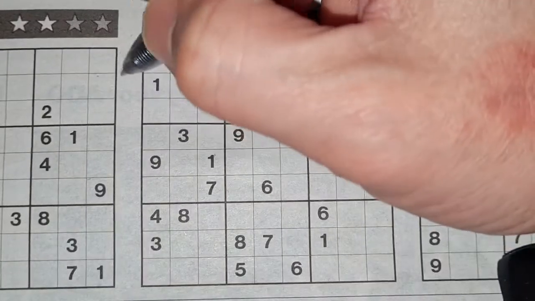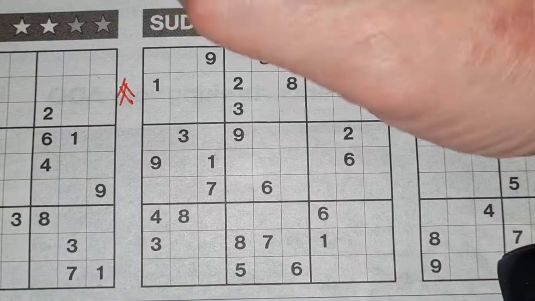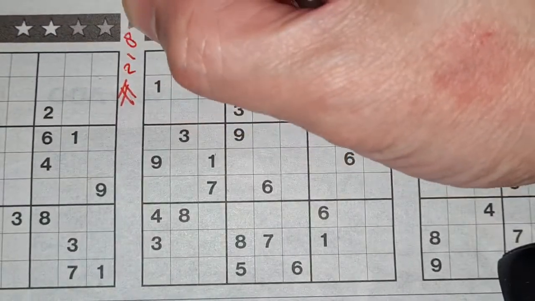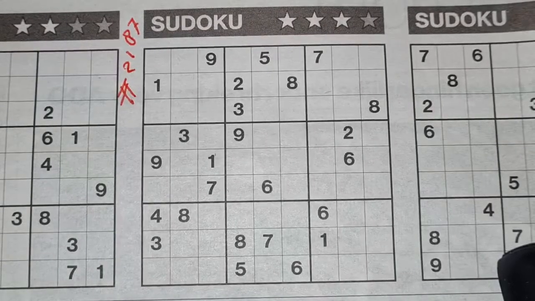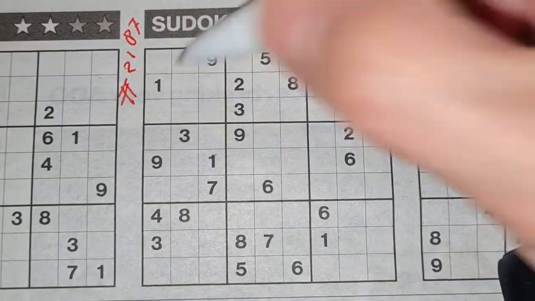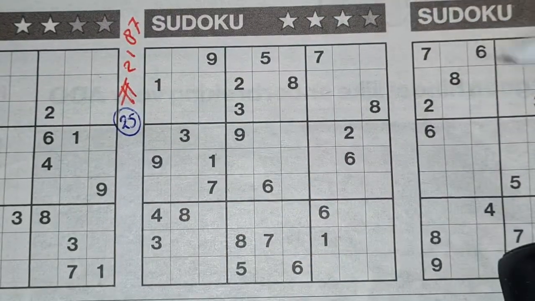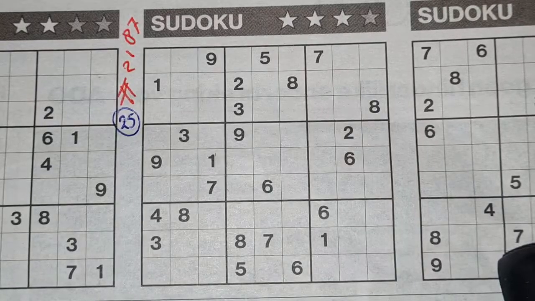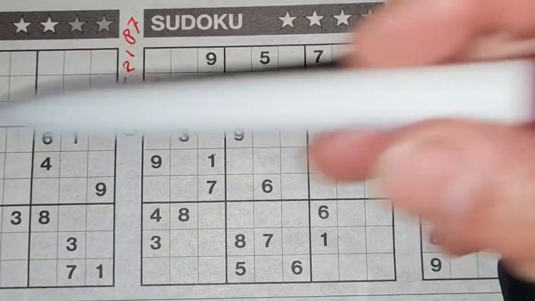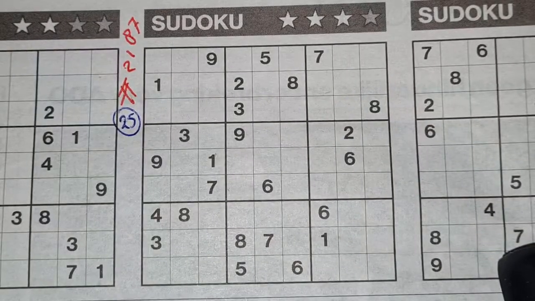Anyway, I will do the 3 stars, the 4 stars, 1 tectonic, and 1 binary. And the first Sudoku is a 3 stars. This will be number 2187. And I have already counted the printed digits. Total of 25. Yes, a 3 star Sudoku has 25 printed digits. By the way, all of these 1 star, 2 stars, 3 stars, and 4 stars have 25 printed digits.